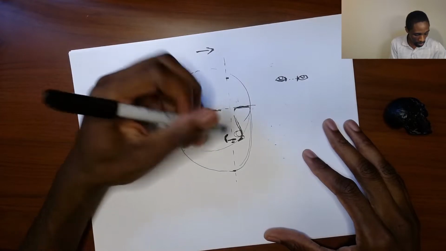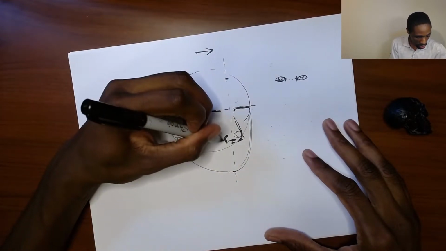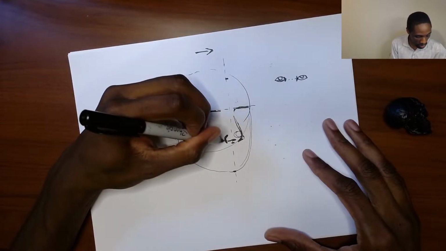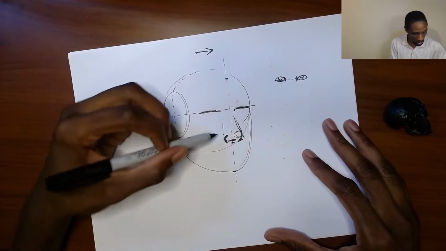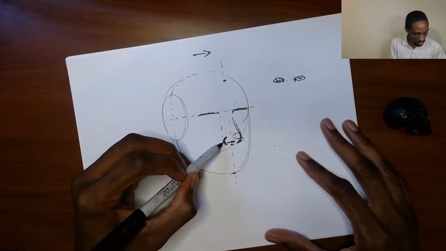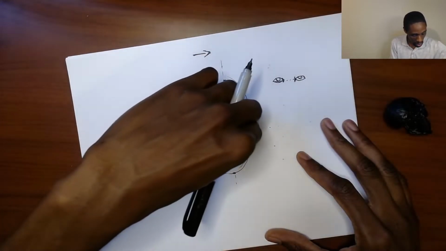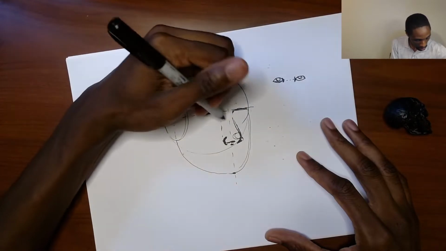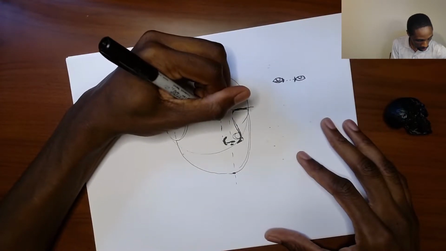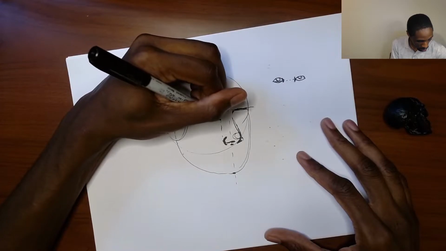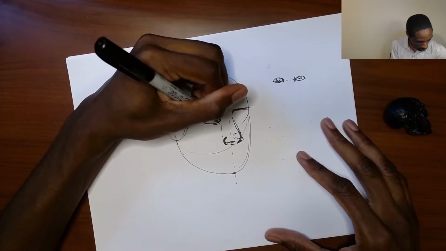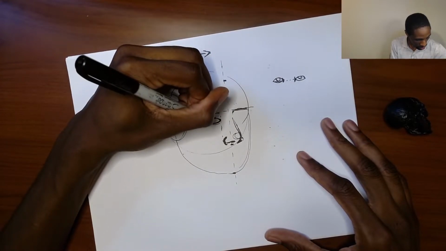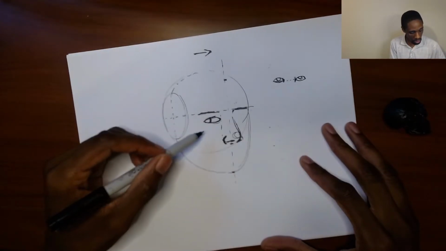So we have that. And remember, we have our nose here. So what we're going to do is, remember I told you this line still applies. So my eye, we know our eye cannot go past this area. Okay. And if we measure this, we can put our eye right here, like that. Okay. And he's going to be looking this way. Okay.